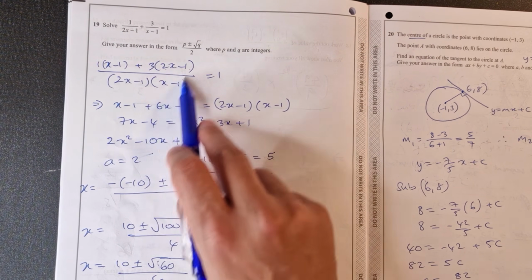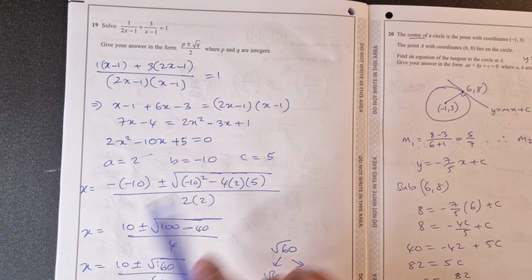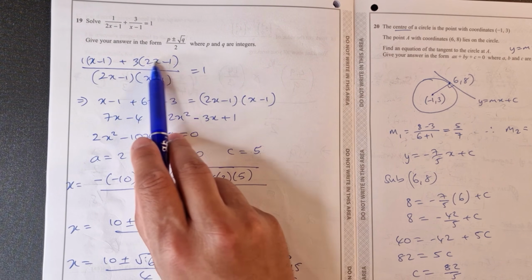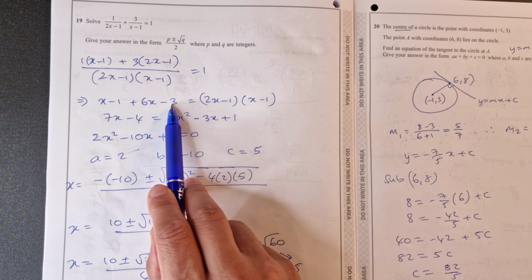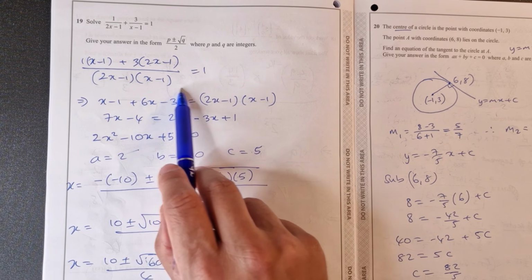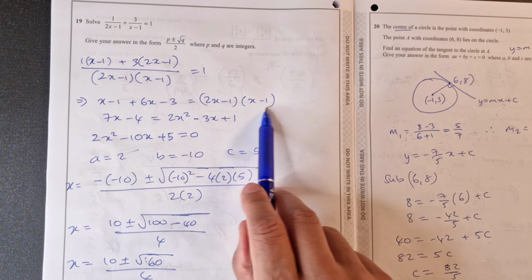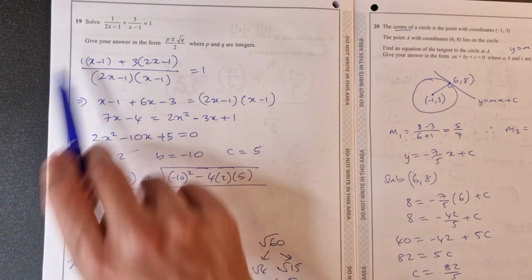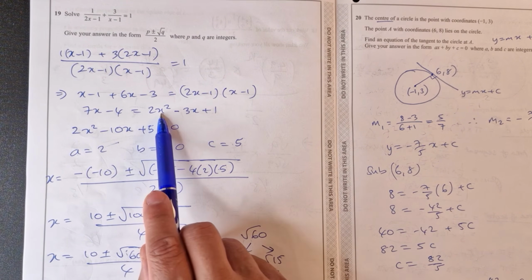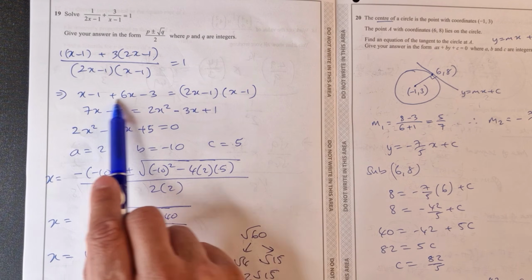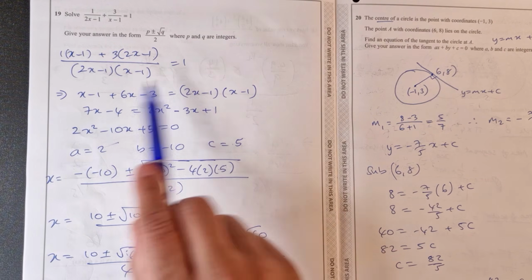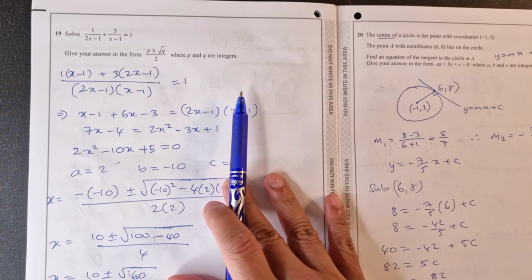And I'm going to now simplify this. And equals 1, I just carry it along. So on the top, I get 1 times that, which is basically x minus 1. Multiply this bracket out, I get 6x minus 3. I also took this bottom denominator right there and multiplied it up here with the 1. The 1 doesn't need to be written as I did here. And then I expanded the brackets out. I got 2x squared minus 3x plus 1. I collected the like terms here, and I got 7x minus 4. So I've got this equation simplified so far.